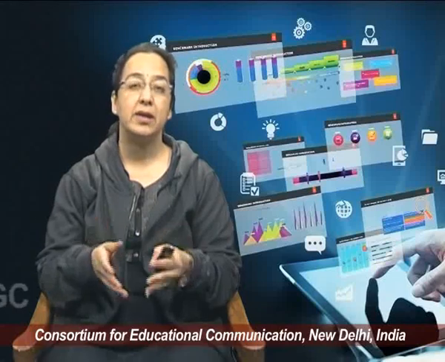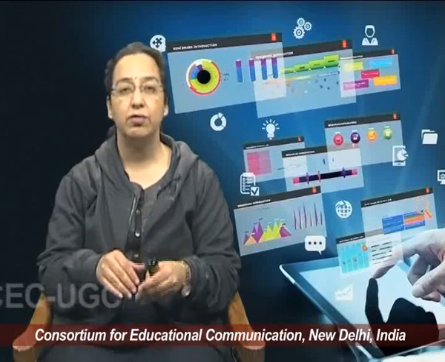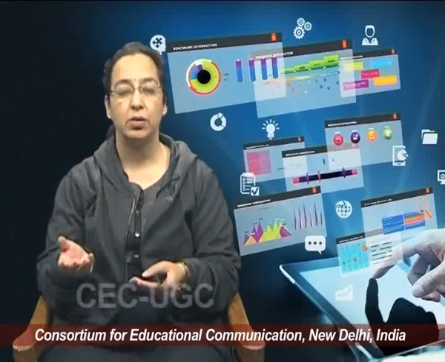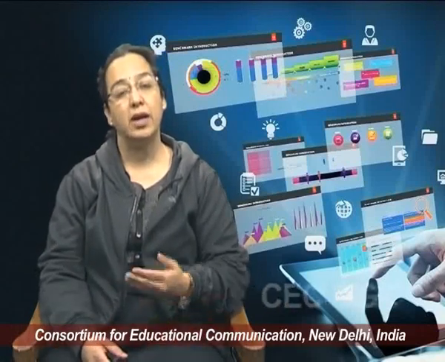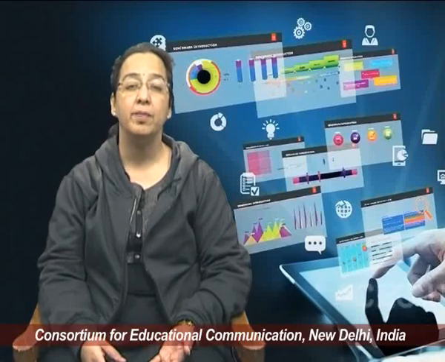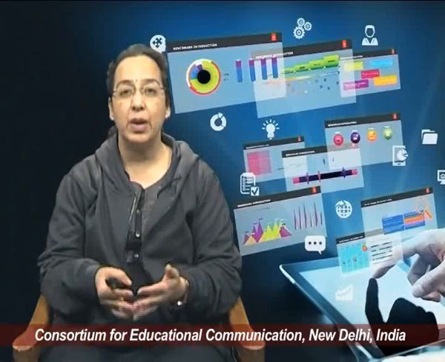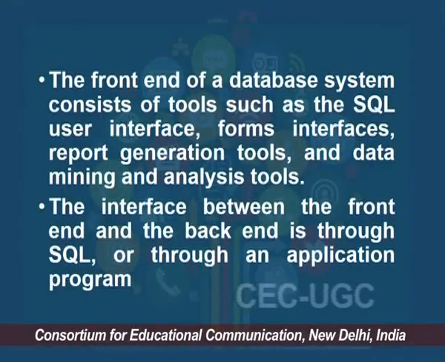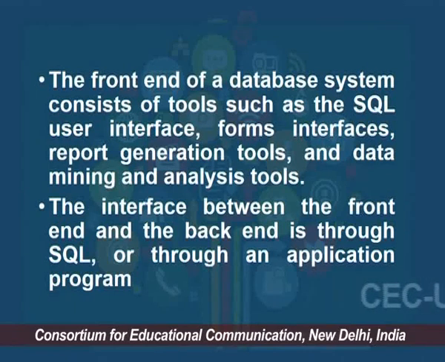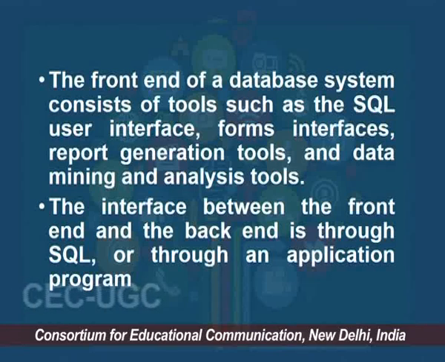For example, there is a form interface where the user fills in a form and submits it. A report has to be generated as per the requirement of the user. It could be an SQL query or any other kind of analysis. So the front end consists of all the tools that perform these activities.